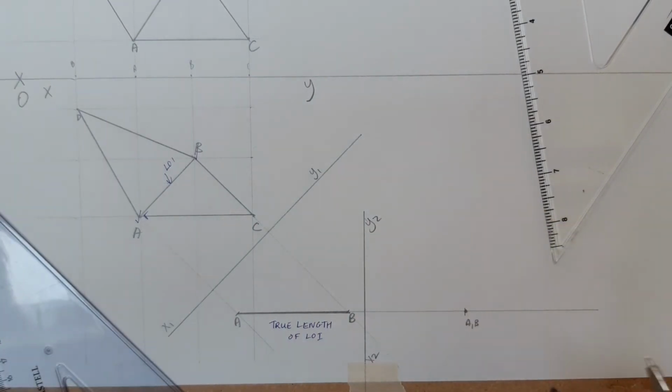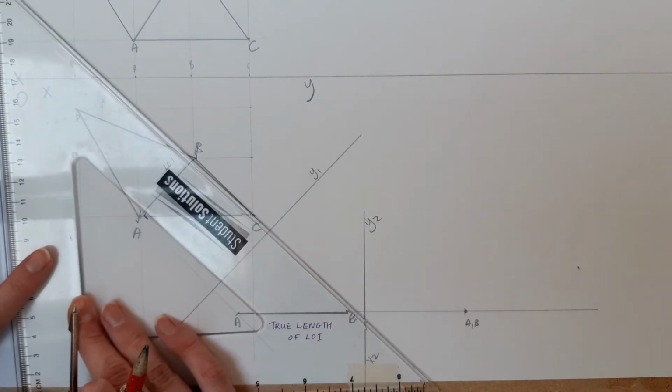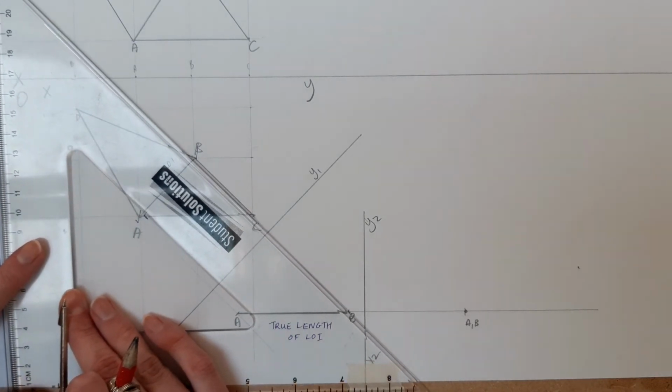So I'm going to bring out C and D into this, which means I need to bring them parallel to my lines A and B already brought out.